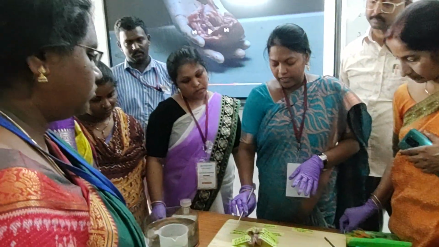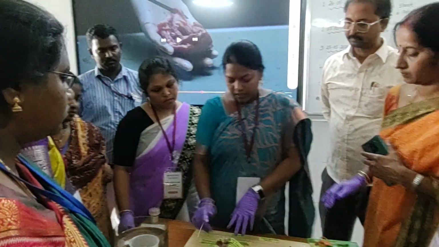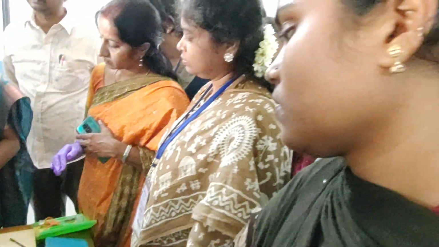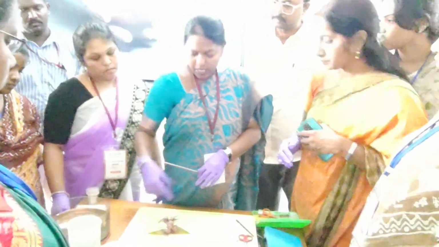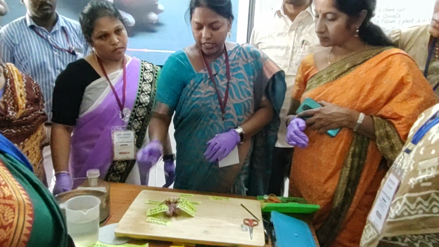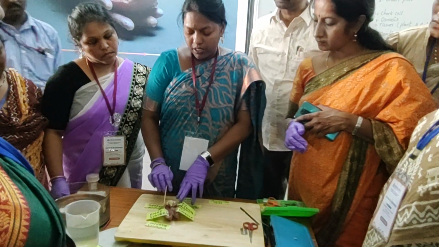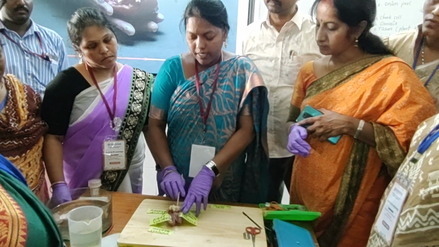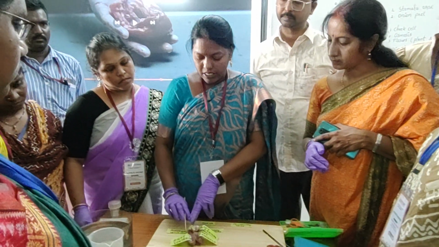So this is the dissection of the heart. When you observe these four chambers, the lower chambers are thicker than the upper chambers, and the upper chambers are smaller than the lower chambers. Also, the left side chambers are thicker than the right side chambers.